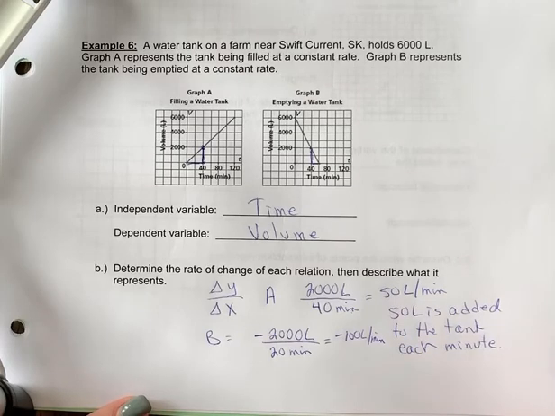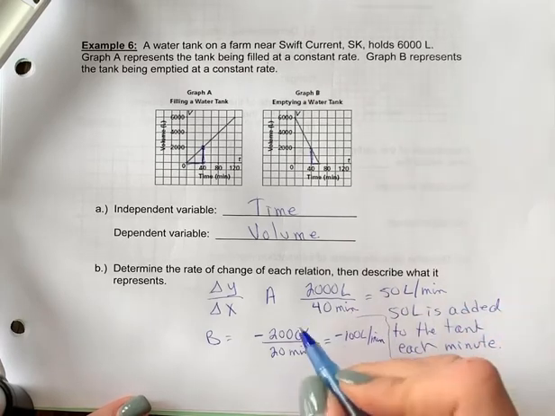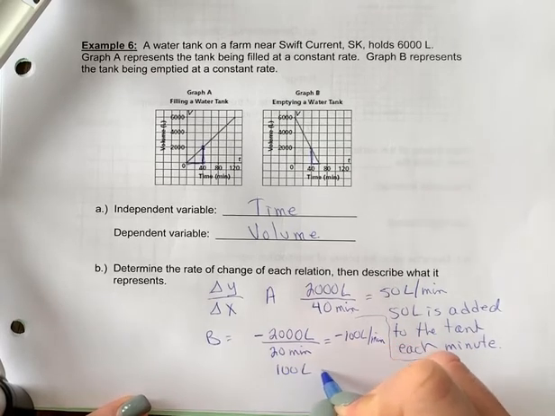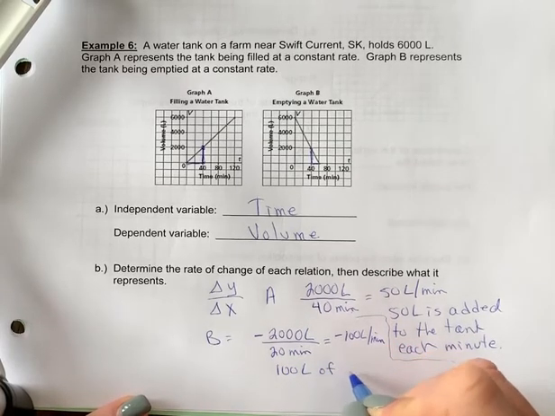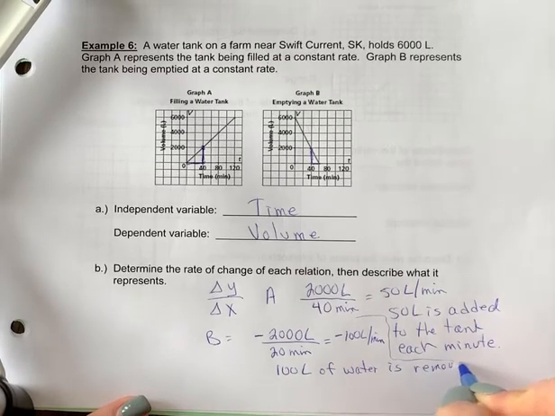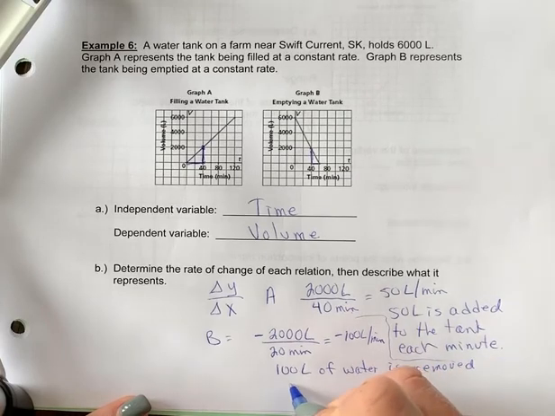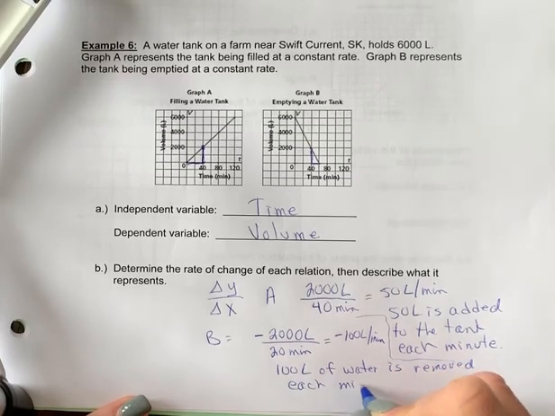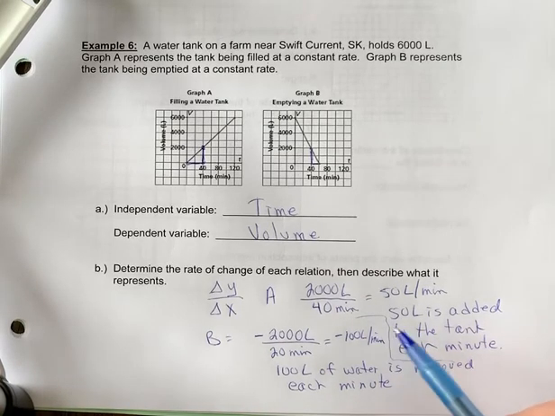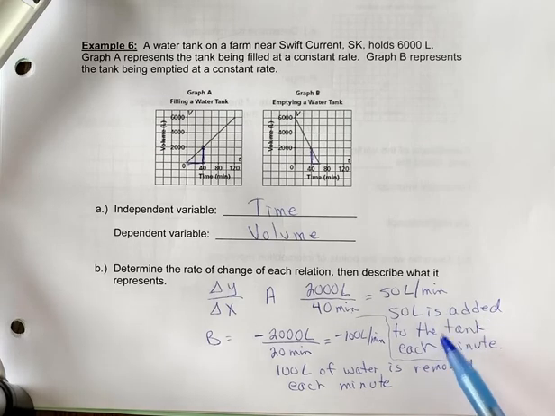Okay, so what does this actually mean? This means that 100 liters of water is removed each minute. So we call this rate of change. How fast is it changing? It's changing by 50 liters every minute. It's increasing. In B, it's changing by 100 liters, but decreasing, so it's removed each minute.